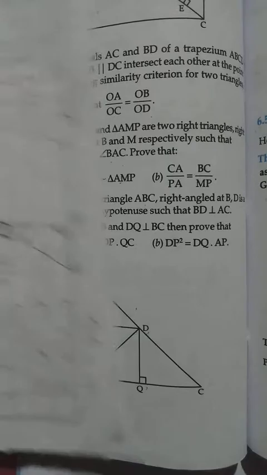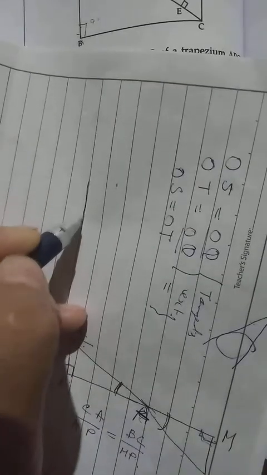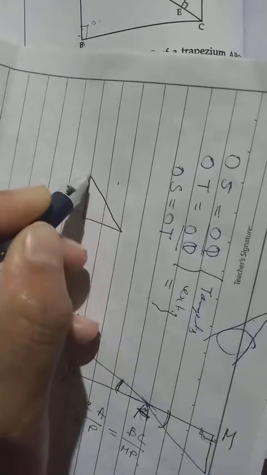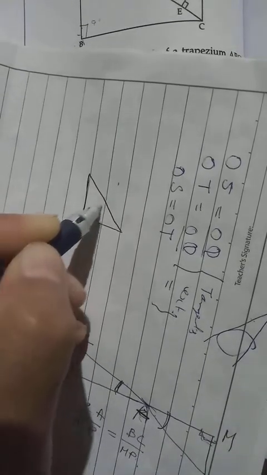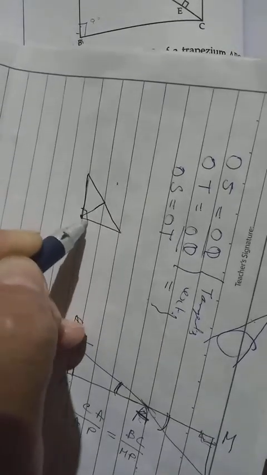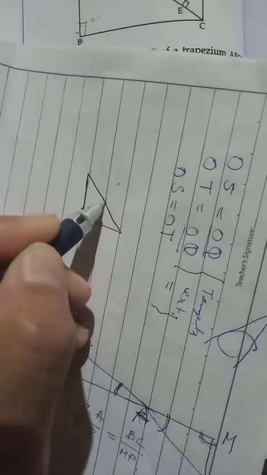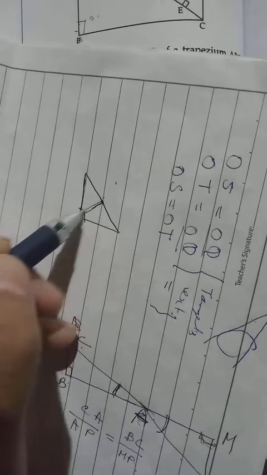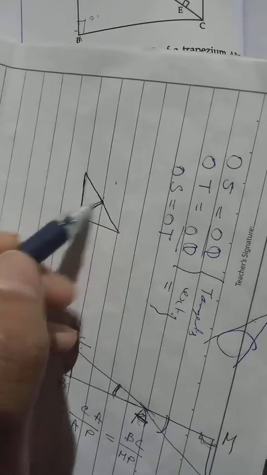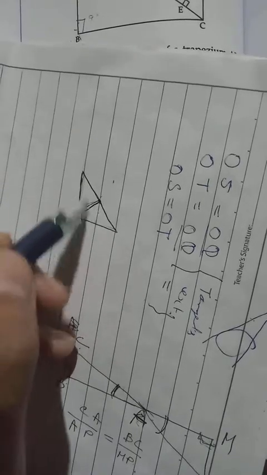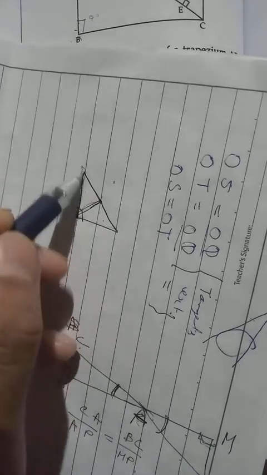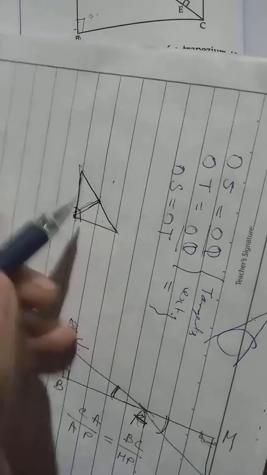Remember, here we have a right triangle. So we have the right triangle similarity theorem. If we have a right triangle like this, and we draw a line from the right angle perpendicular to the hypotenuse, then these two small triangles will be similar to one another. At the same time, they will be similar to this big triangle.